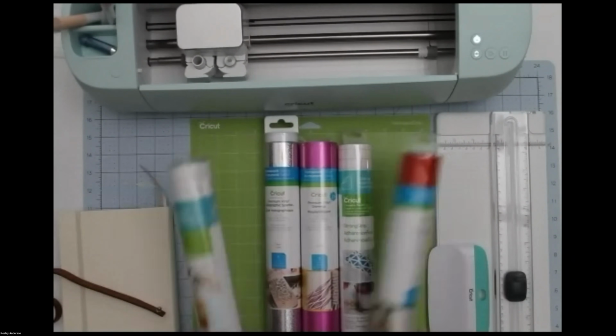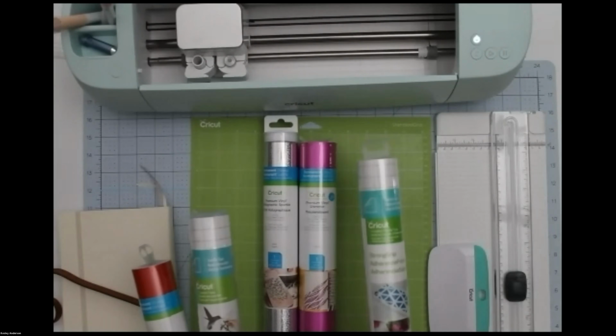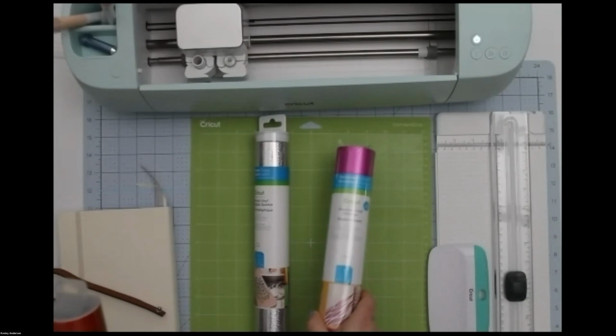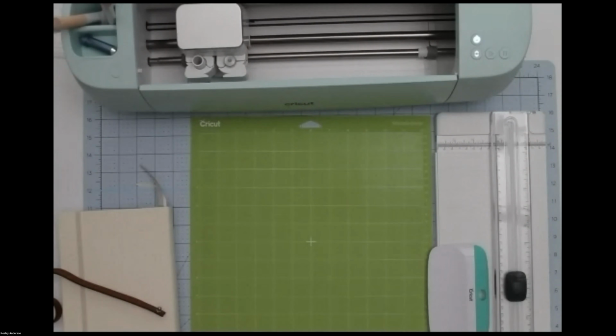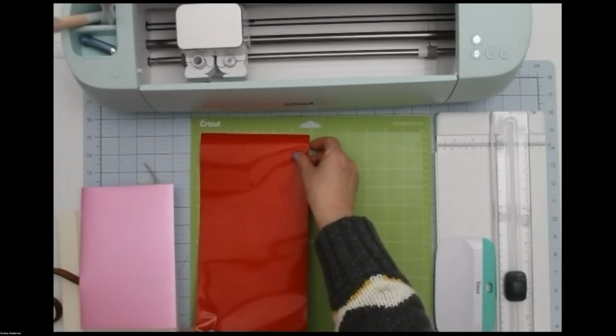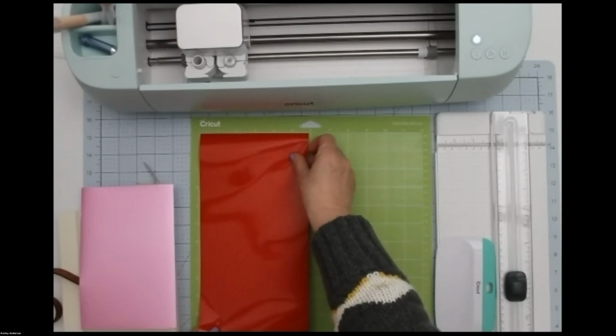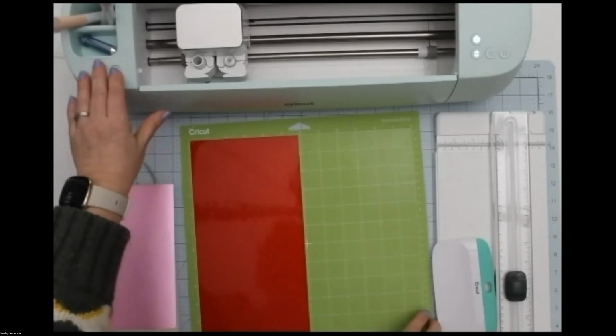Now I do have 2 different transfer tapes. I have a strong grip transfer tape that I'll be using with the shimmer vinyl, and then I have my regular transfer tape, which I'll be using with the regular vinyl piece here. I've already pre-trimmed my vinyl, and I'm putting that on my mat.